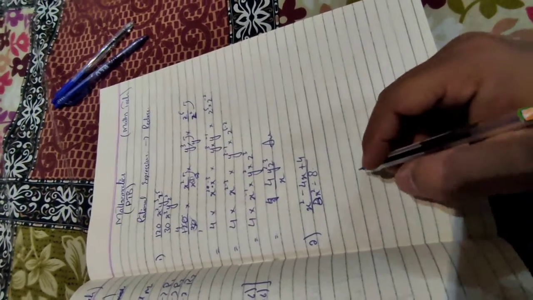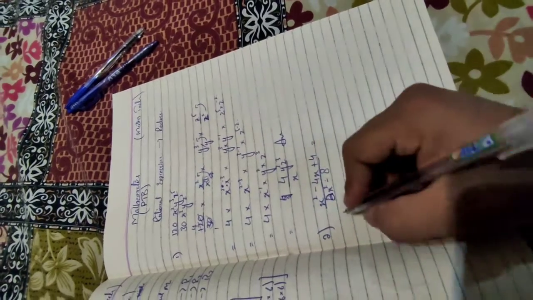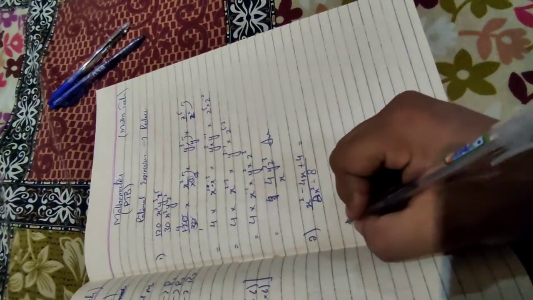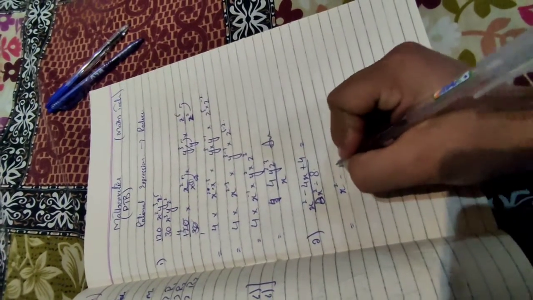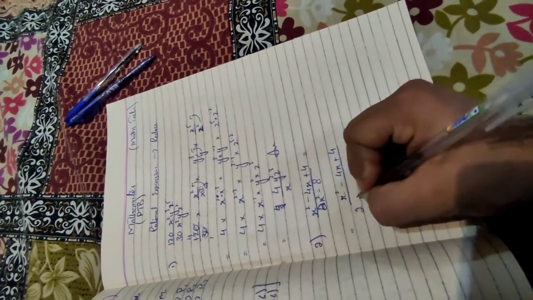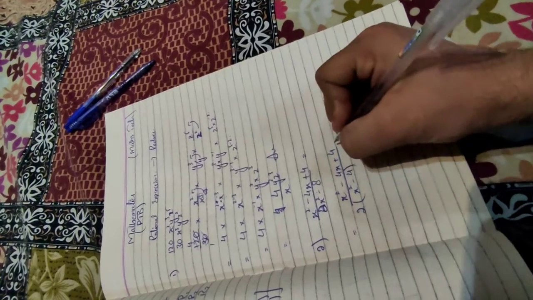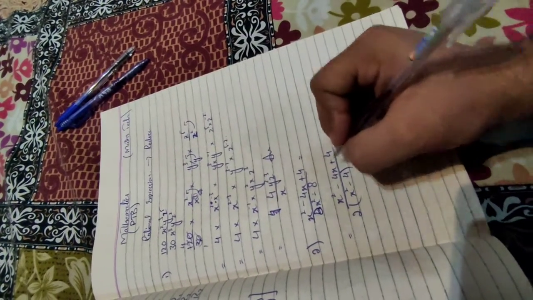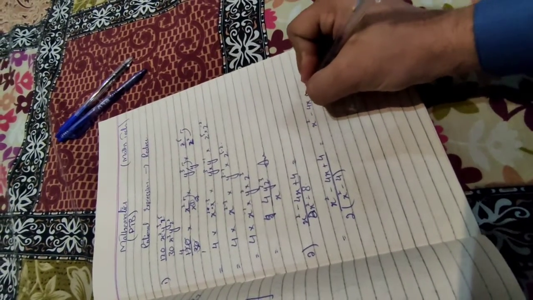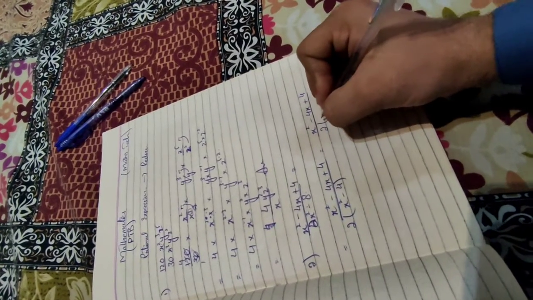Now consider that it will be a rational expression and we have to reduce it. Then take 2 common from the denominator, 2 into x square minus 4.